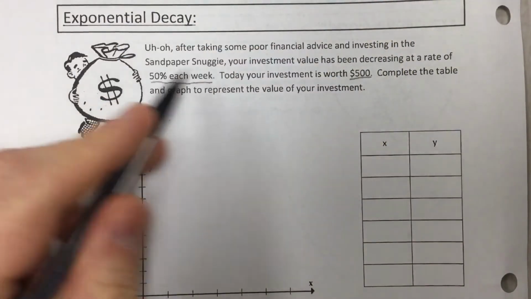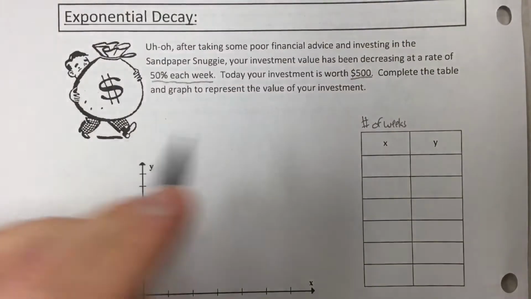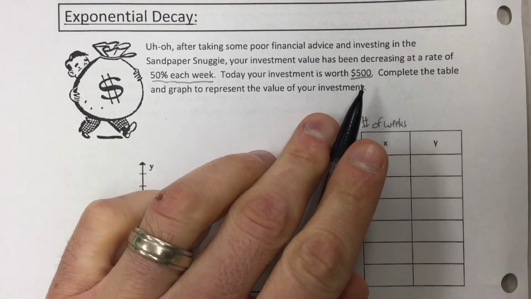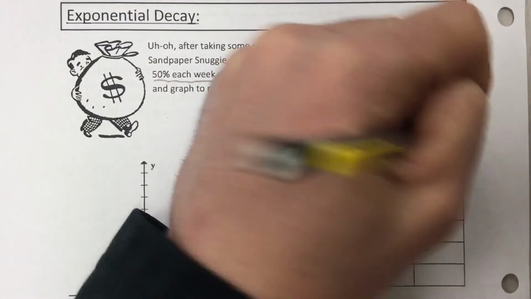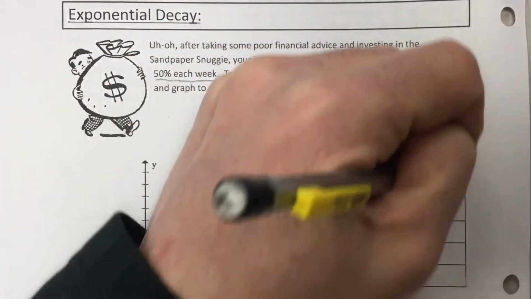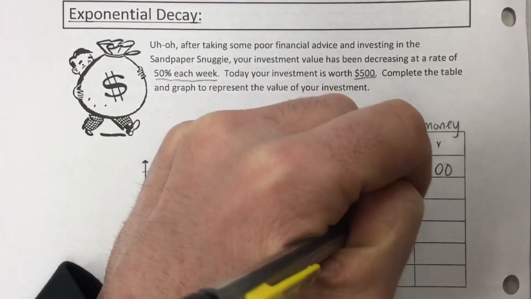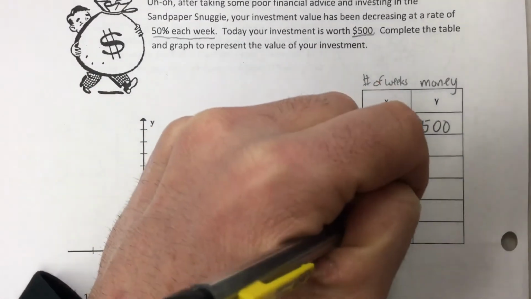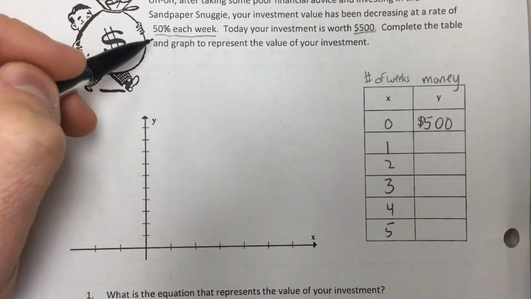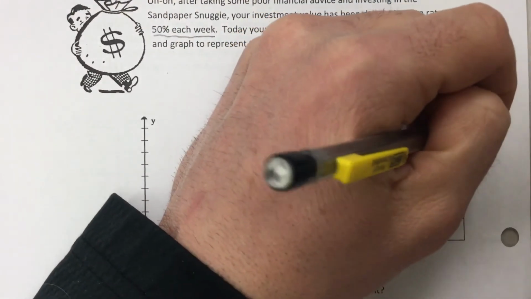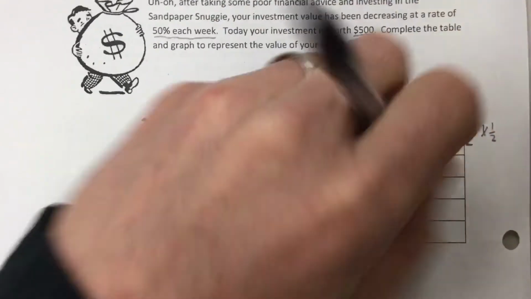So now, since it's decreasing every week, x is number of weeks, y is your amount of money. And so at week 0, currently it's 500. No weeks have gone by. 1 week, 2 weeks, 3 weeks, 4 and 5. So 50% is 1/2, so we're multiplying by 1/2, or 0.5. So half of 500 is 250.